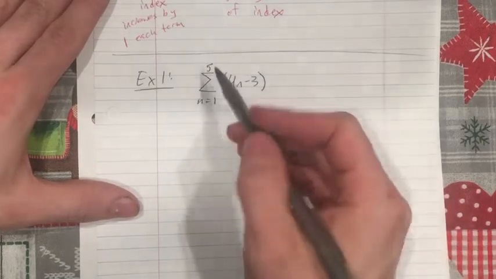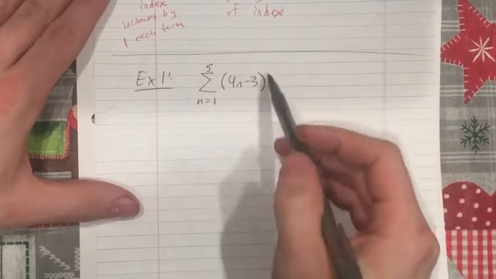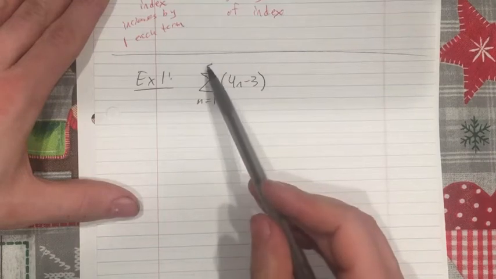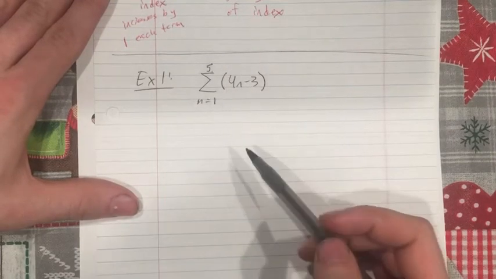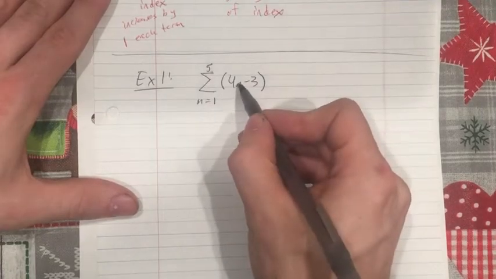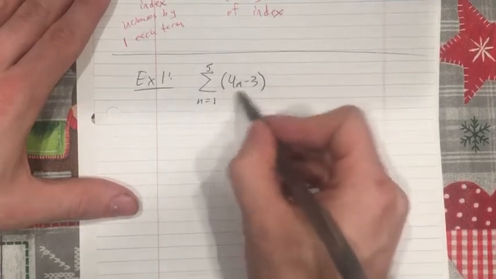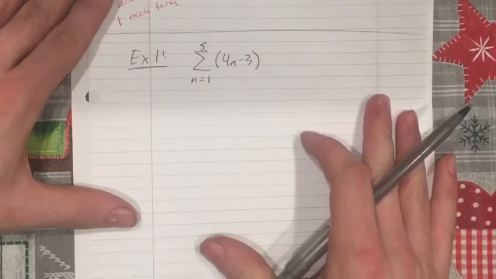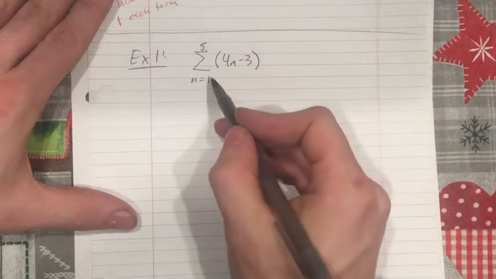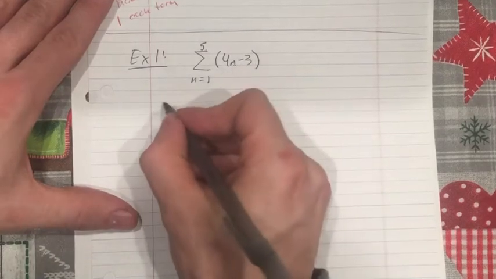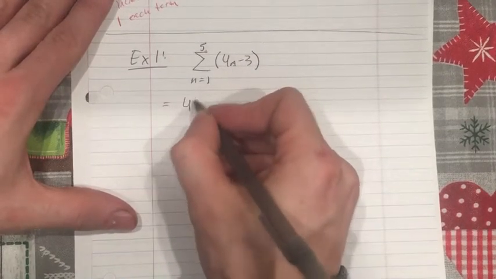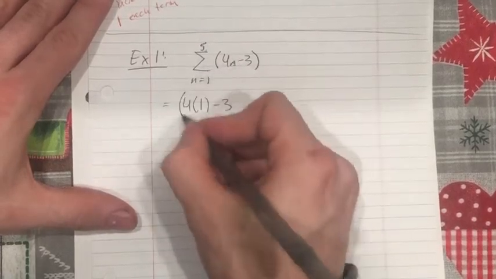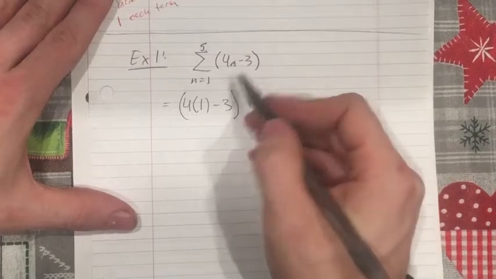Remember, sigma just means sum. So we're basically adding up a bunch of terms. How many terms? Well, n is going to go from 1 to 5, so 5 terms. And here is our explicit form for our sequence inside this series. So what's our first term going to be? Our first term is n equals 1, so we've got 4 times 1 minus 3. That's our first term, a sub 1.